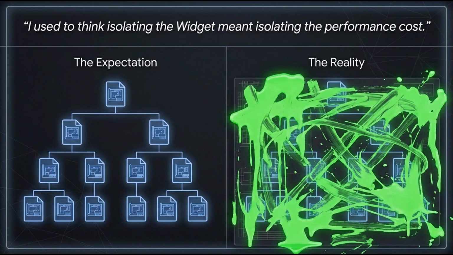I used to think isolating the widget meant isolating the performance cost. The expectation is a clean tree where only the changed node updates. But the reality? The paint phase doesn't follow the widget tree. A tiny change in one node can splash wet paint across the entire screen.